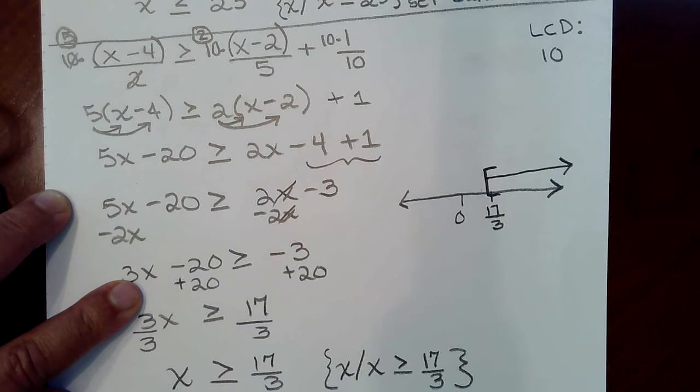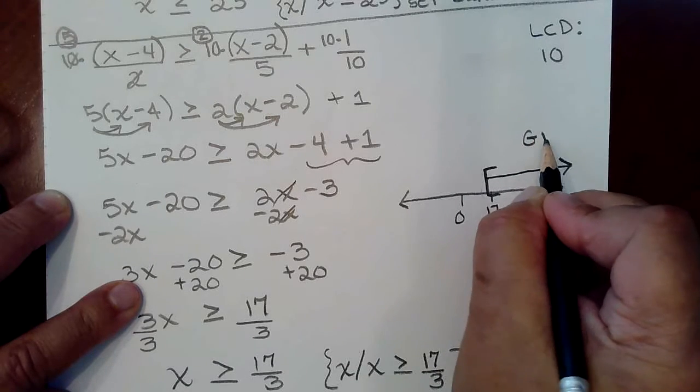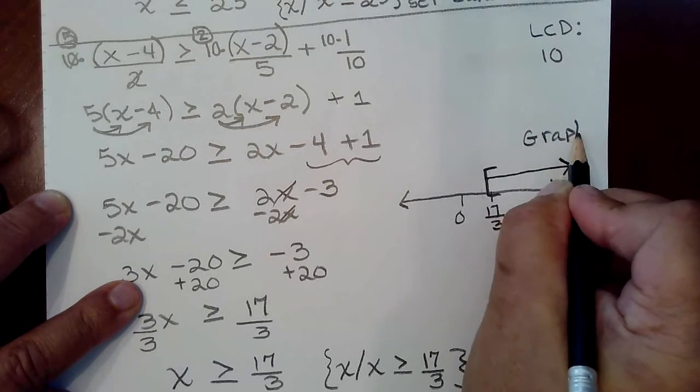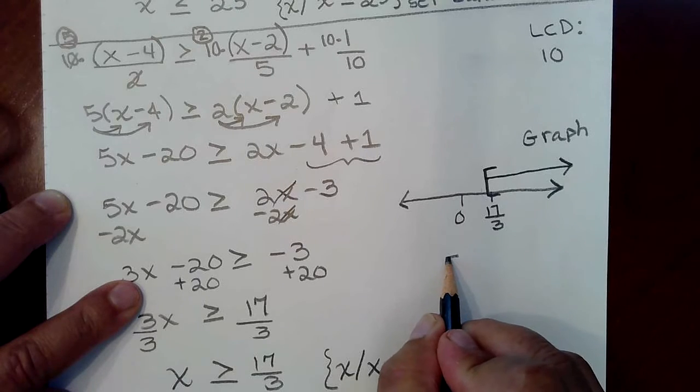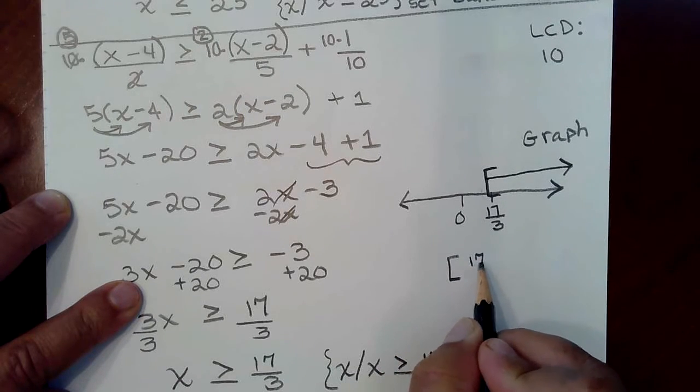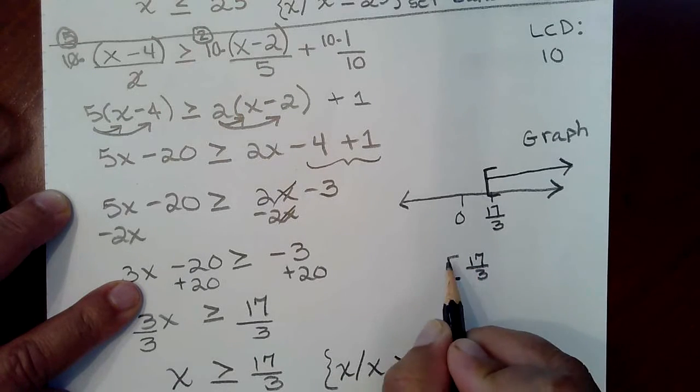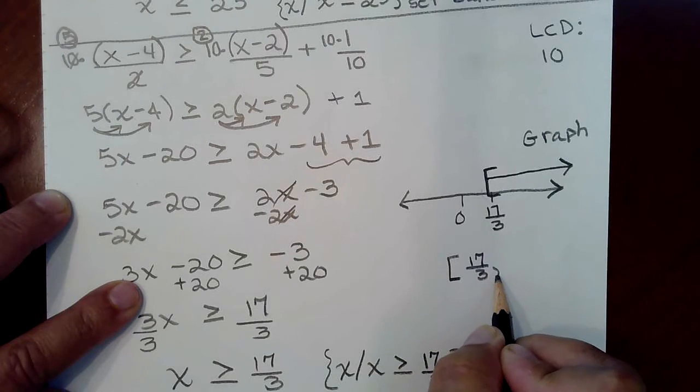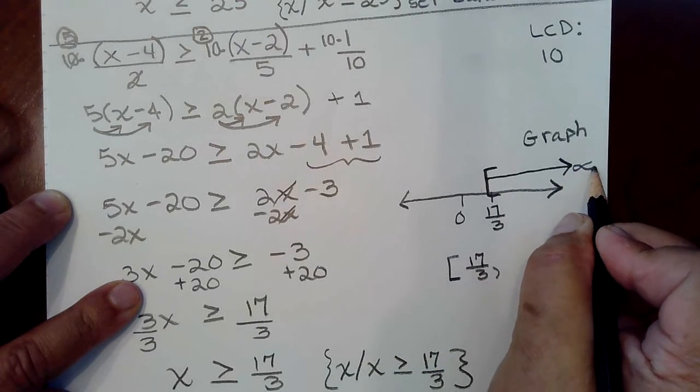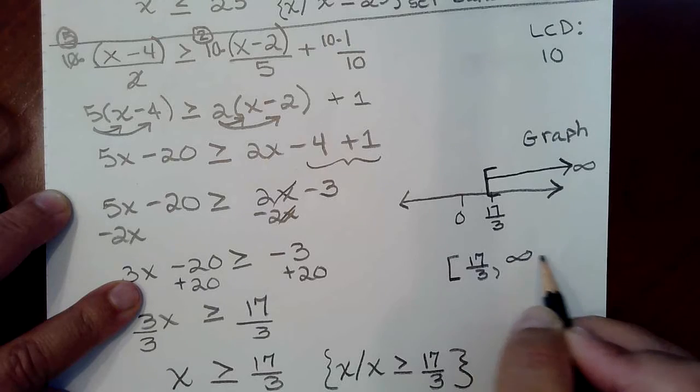So then here, we're going to say all numbers greater than 17/3 are actually part of the solution set. To go and give your answer in pure interval notation, it would be 17/3 is where the solutions start, and we actually include that endpoint, and then everything over to positive infinity.